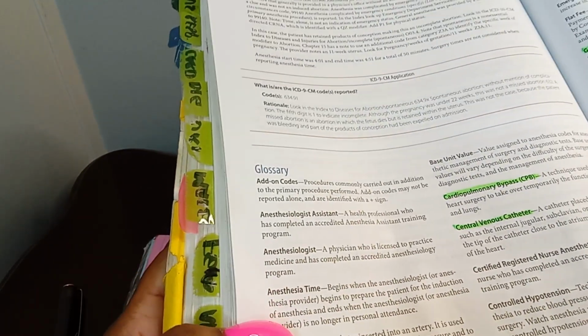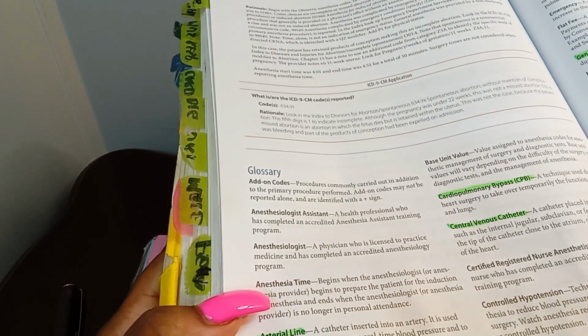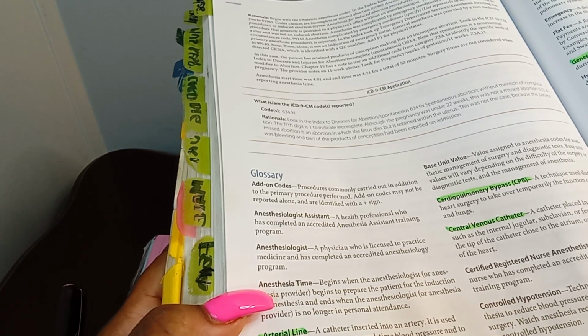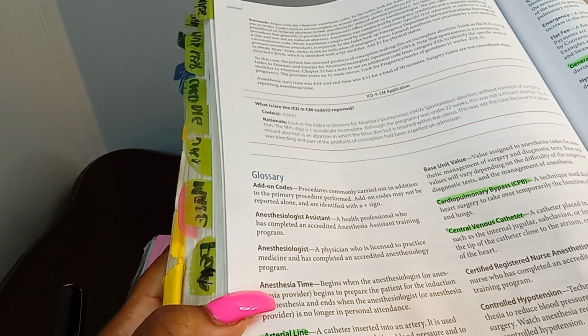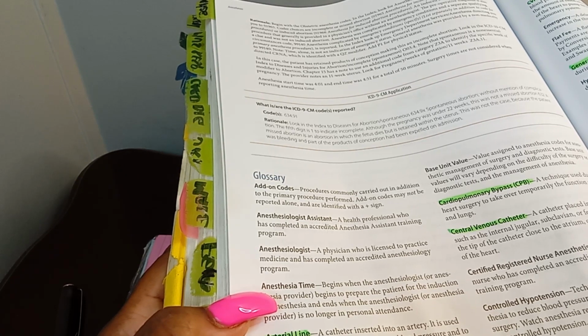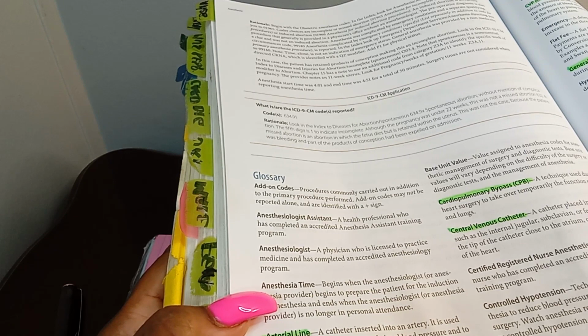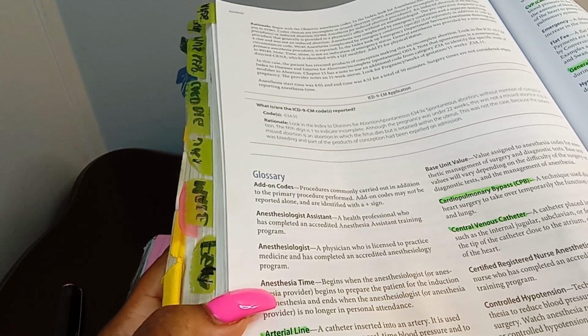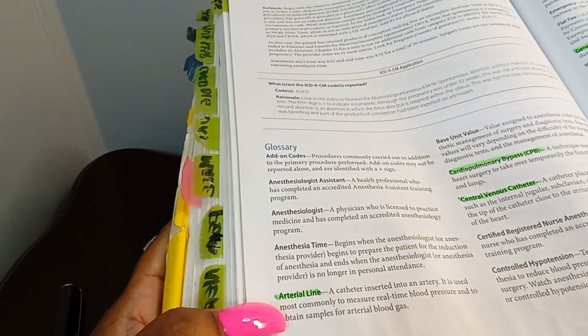All right, so you have the anesthesiologist assistant, anesthesiologist, anesthesia time. It's good that you learn anesthesia time right here: before they start applying the anesthesia, how long it takes, how long the patient stays on the anesthesia, and when they get out of anesthesia. With that, you have to learn how to calculate your anesthesia time. That's very important for this section.